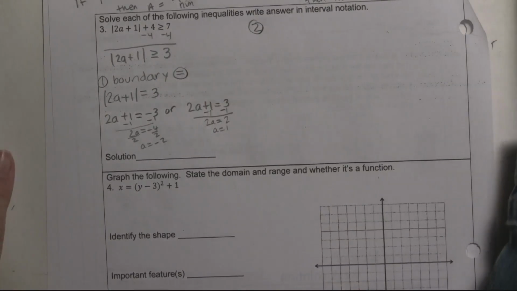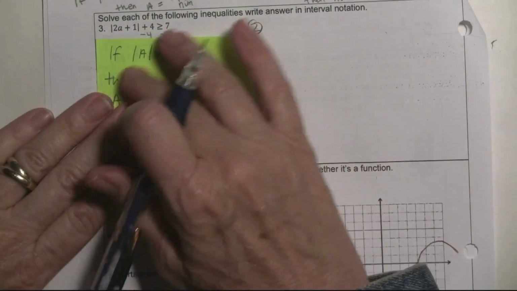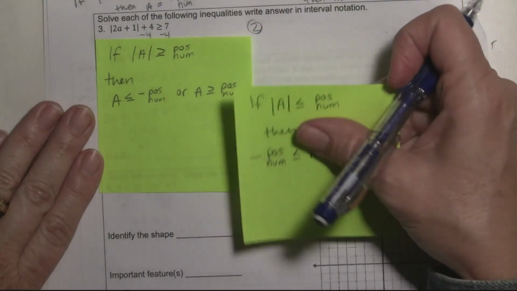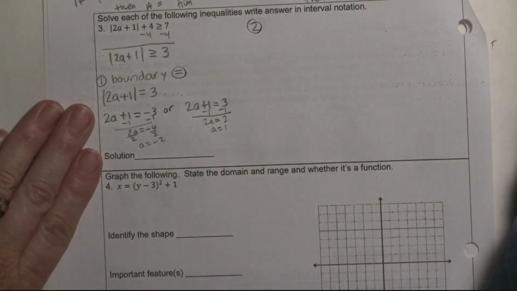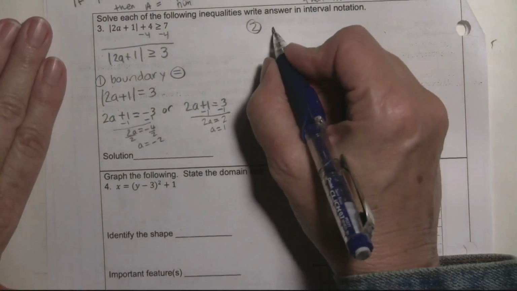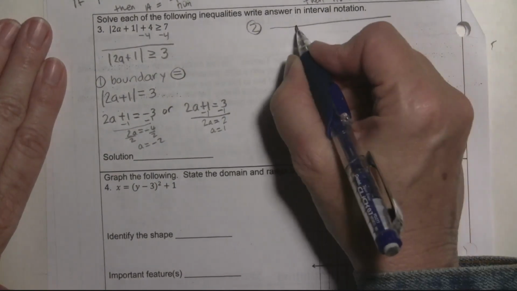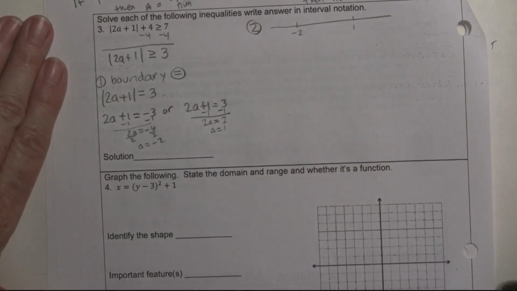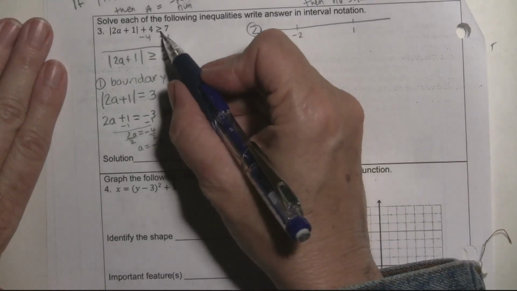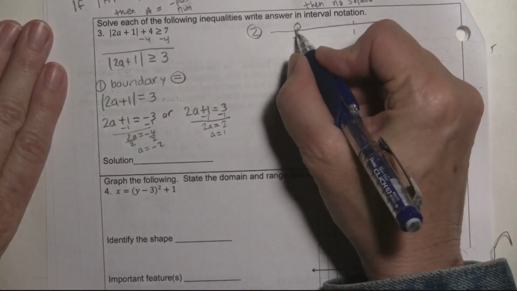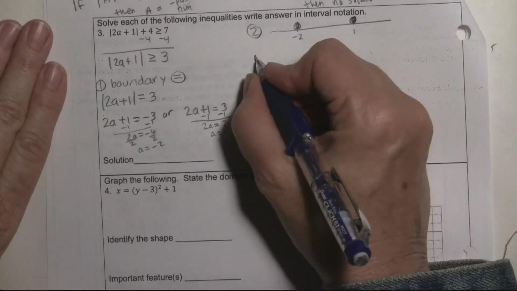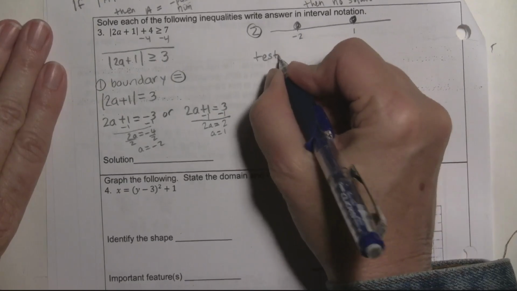And so I told them, well, you're going to have to use this method if you only want to do one step, because this method is one step, right? But if you do the boundary method, you do have to go put this stuff on your number line. So negative 2 goes on my number line and 1 goes on my number line. Because this is or equal to, they're solid circles. And then I got to do a test point. I like to test x equals 0.